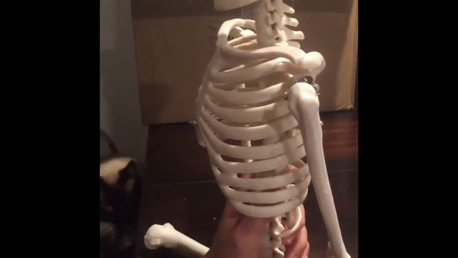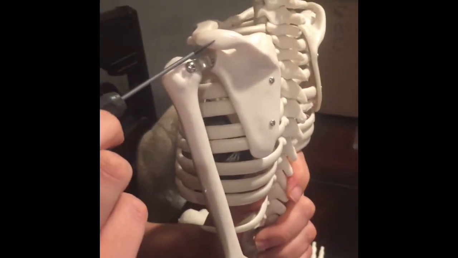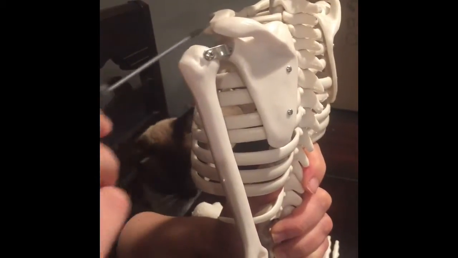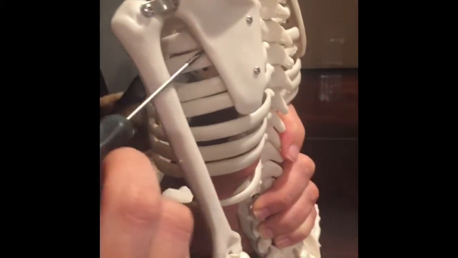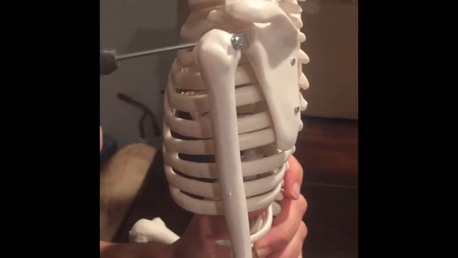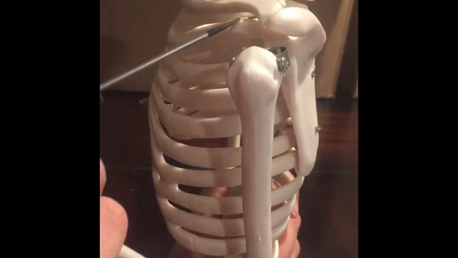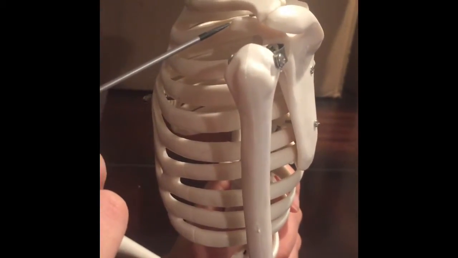The coracoid process is actually right over here. The subscapular fossa is right in this area here. The glenoid cavity is right in this area over here. The spine is right in this area here. The acromion is this little bump here.